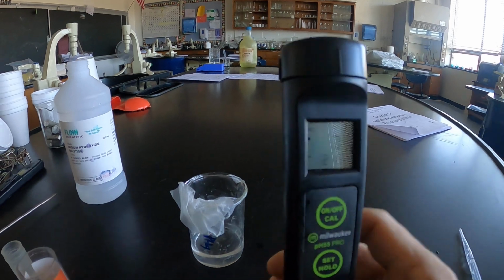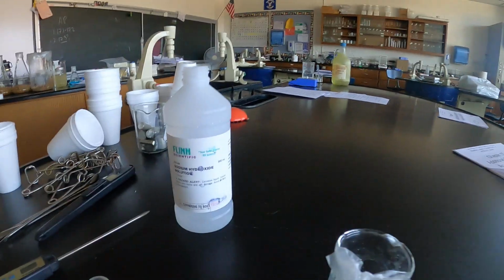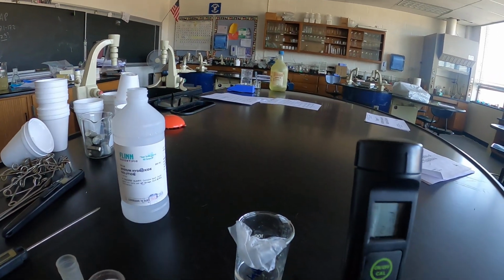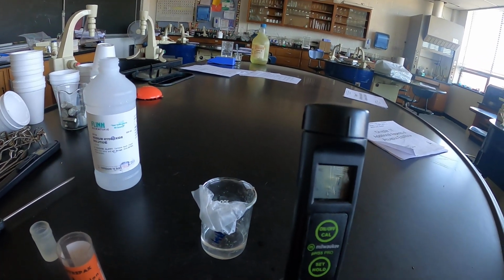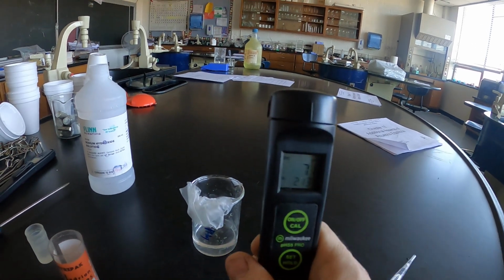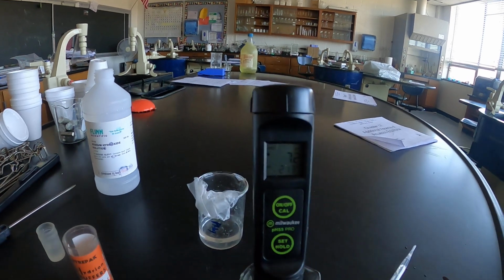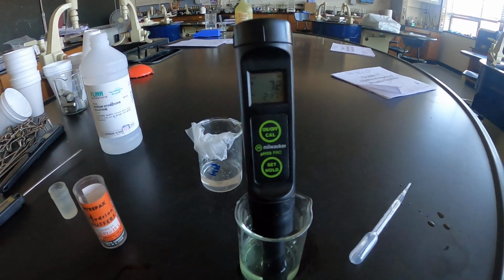But again, notice the difference. The sodium hydroxide added to the water skyrockets its pH to alkaline, but the same additions of the sodium hydroxide to the buffered solution have very minor changes on the pH, and that is what buffers do. That is your demonstration on both buffers and the common ion effect.